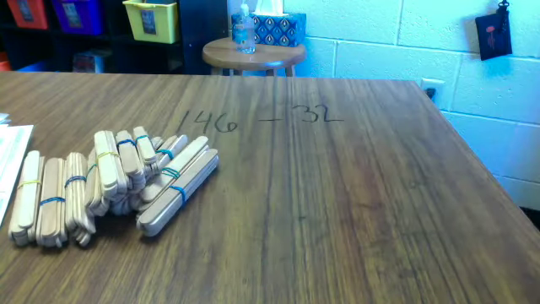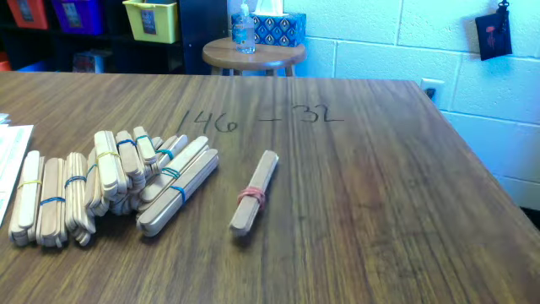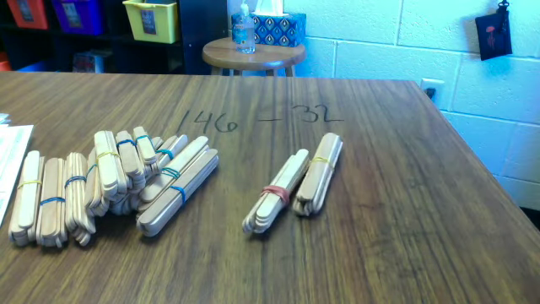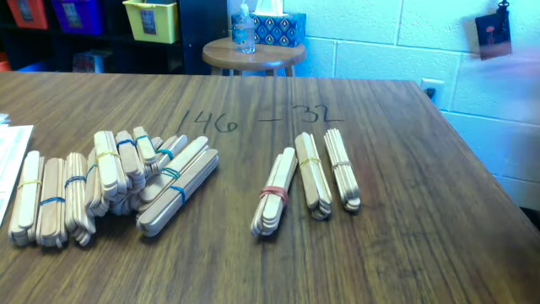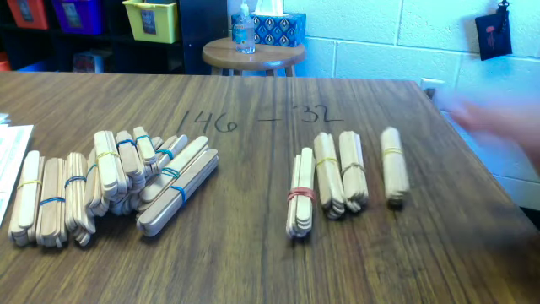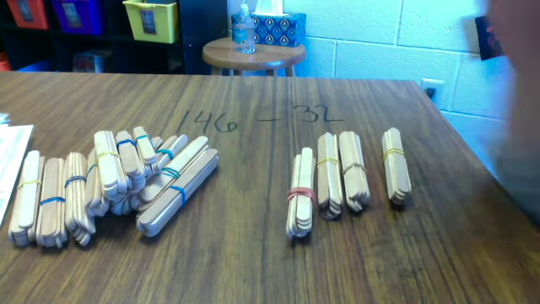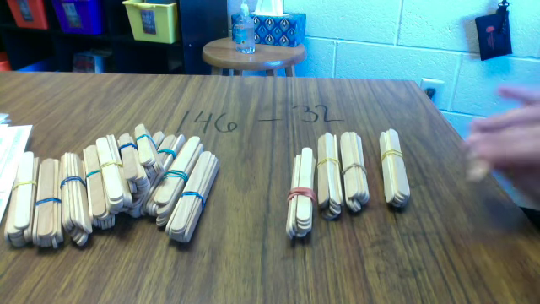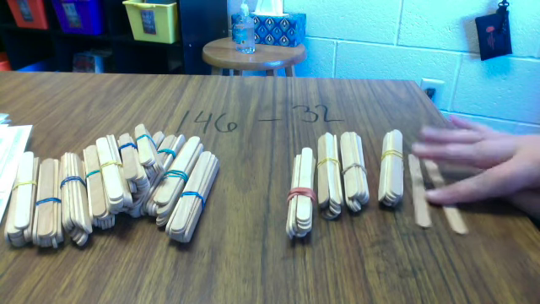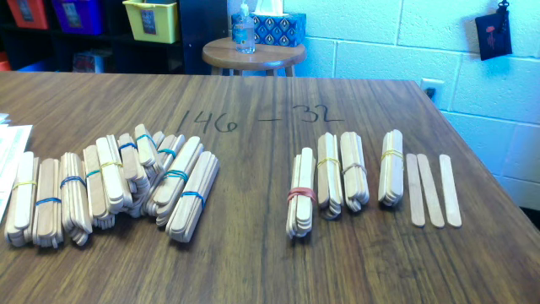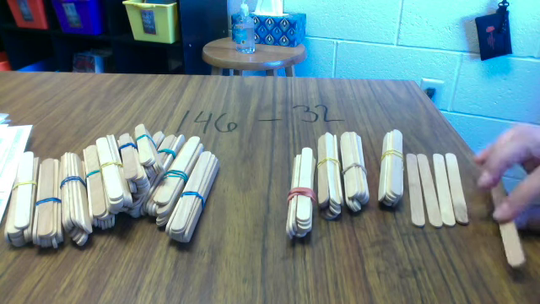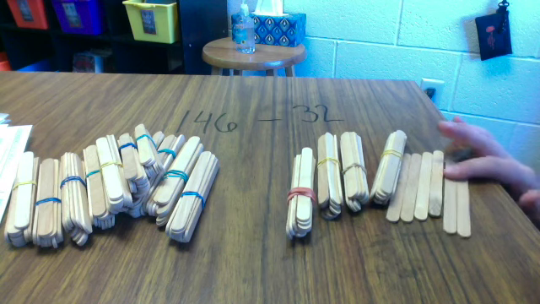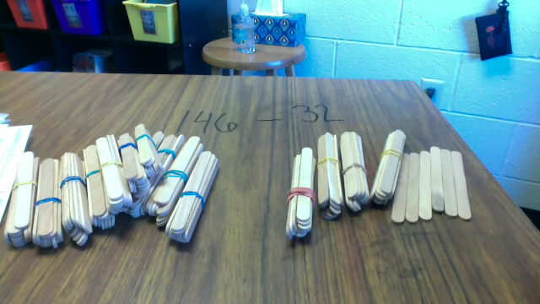And then 110, 120, 130, 140. Again, I separate them because this is 100, and this is going to be 40. And then 6. 1, 2, 3, 4, 5, 6. We have 146.